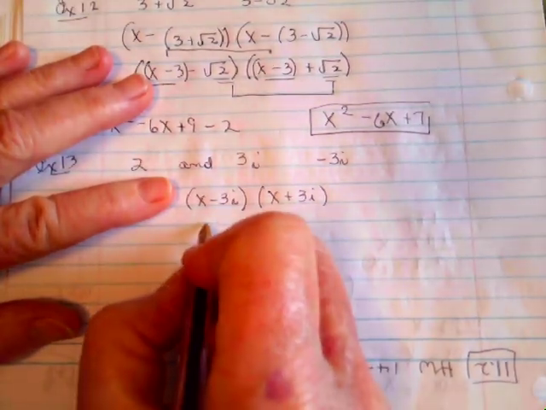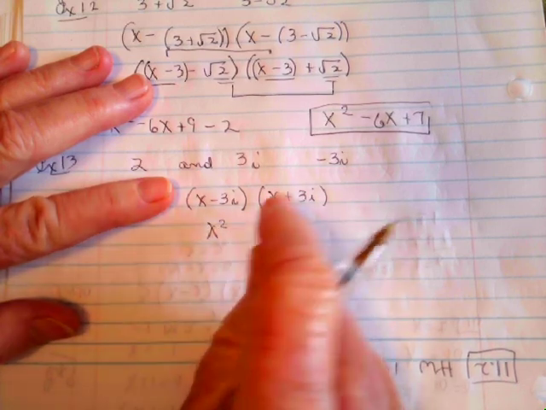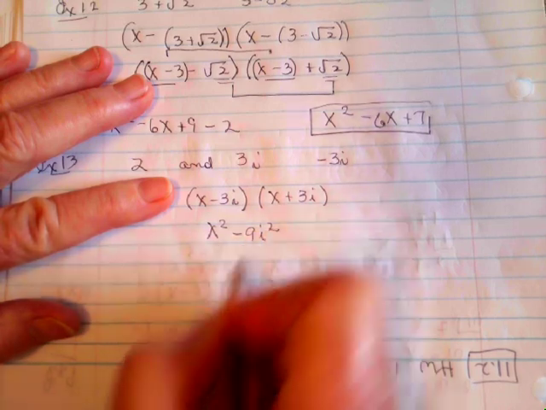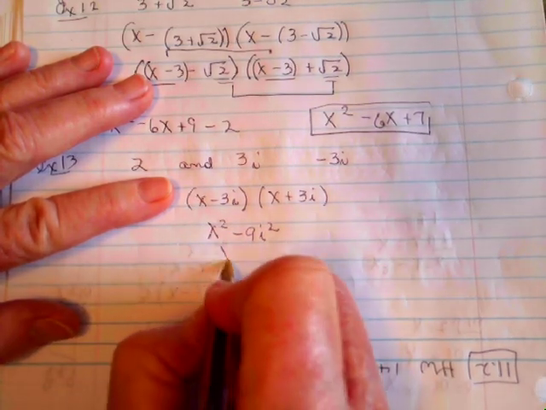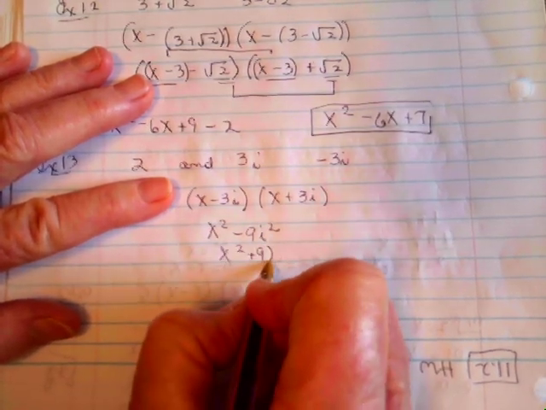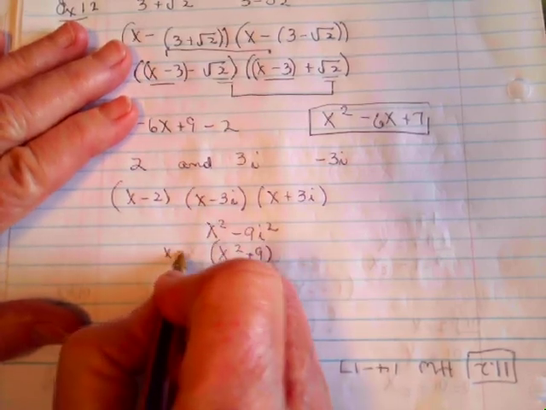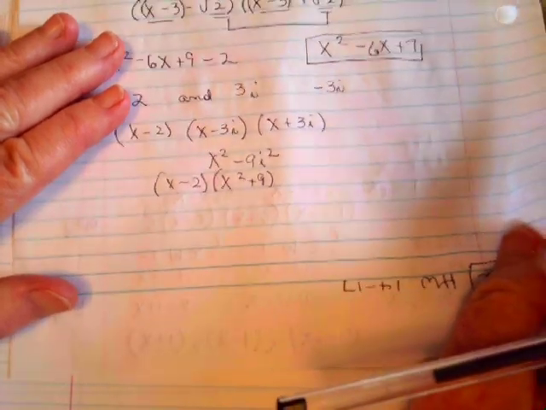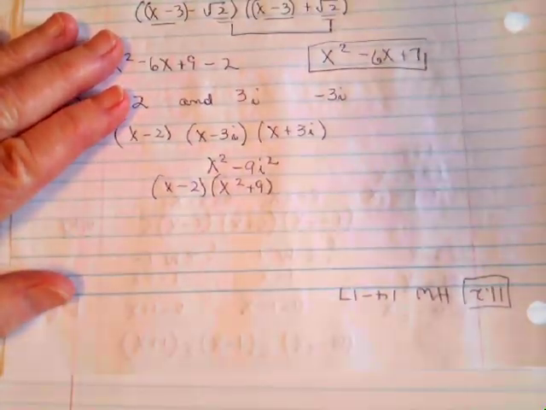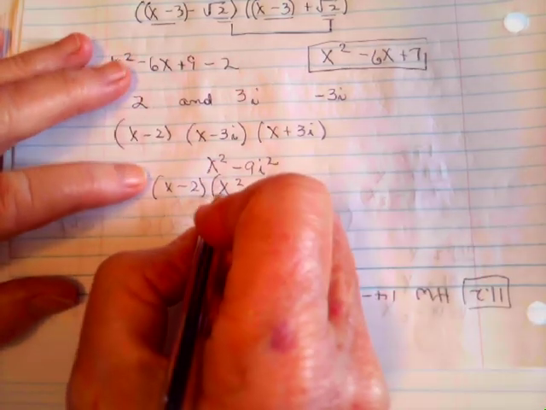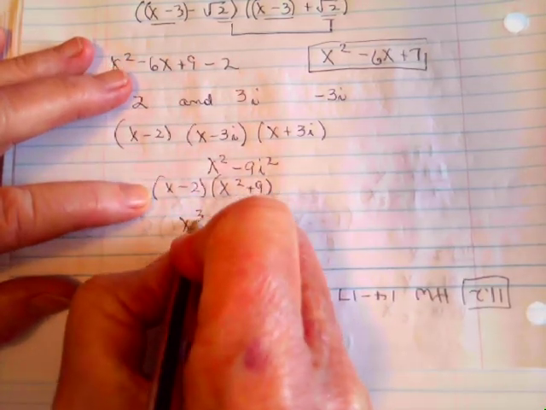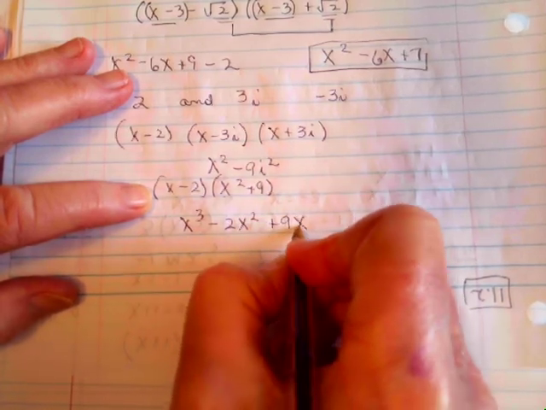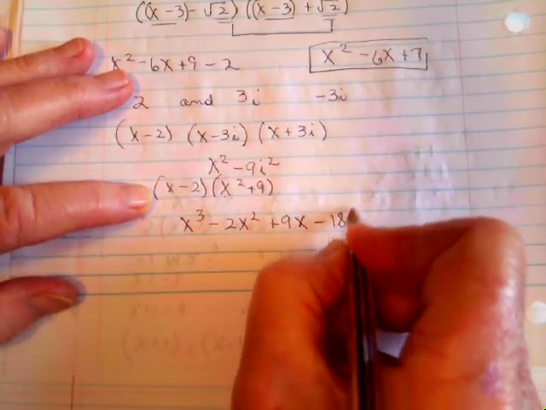Multiply these two together. X squared, you know that your middle terms are going to cancel, so I'm going to have minus 9i squared. That's x squared plus 9 times that x minus 2 that's out here. So that I have x cubed minus 2x squared plus 9x minus 18.